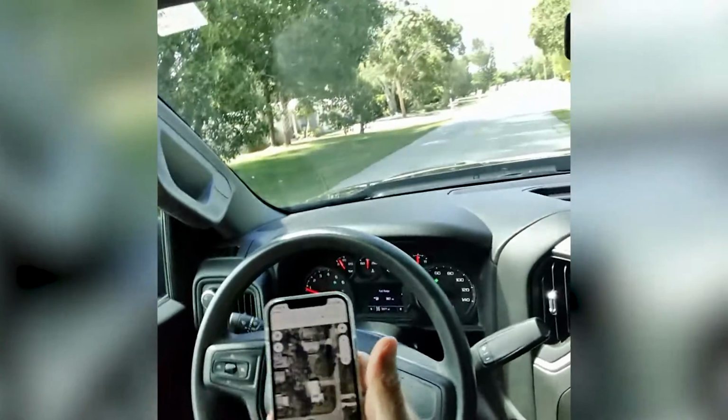I'm gonna go ahead and exit this out. All right, we're back to it. I'm back on the move again. Bunch of nice little houses. Everything looks taken care of.